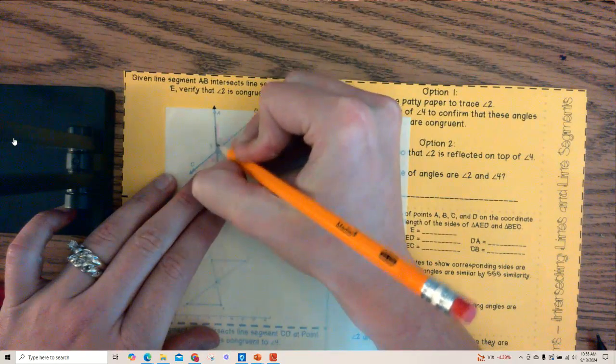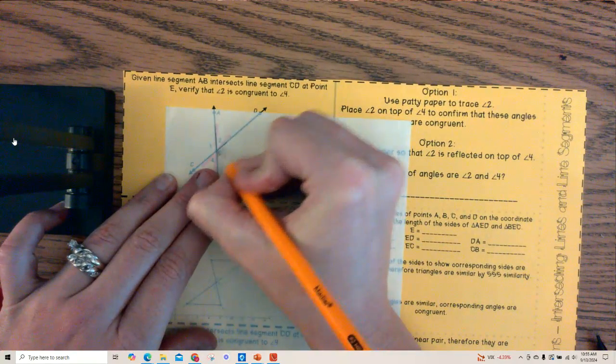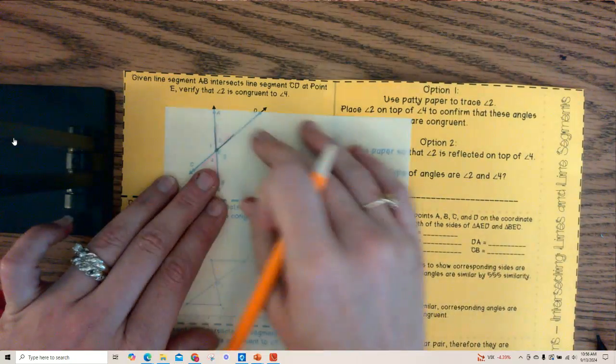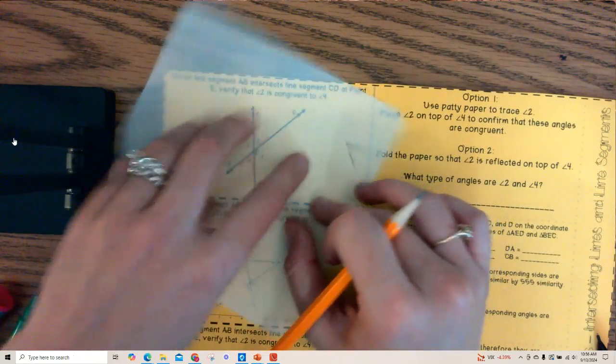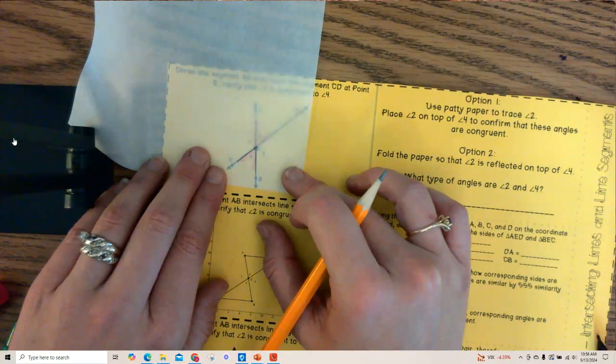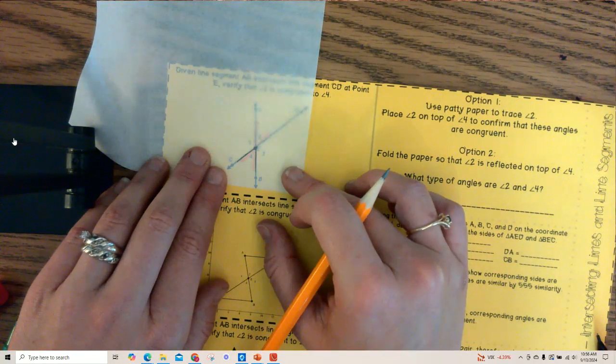So we can use patty paper to trace angle 1, and again we want to make sure that we're getting that vertex, and then we can transform it and line it up with angle 4 to confirm that they're the same size.